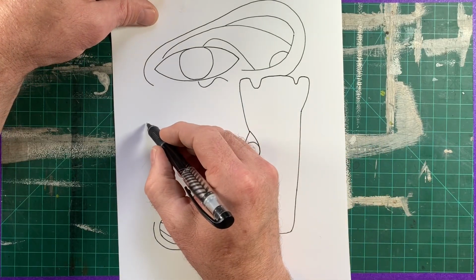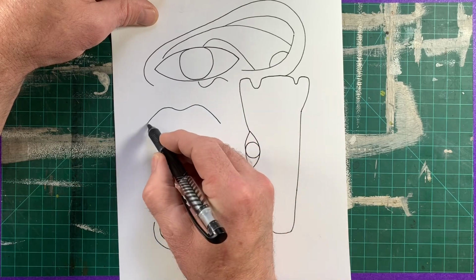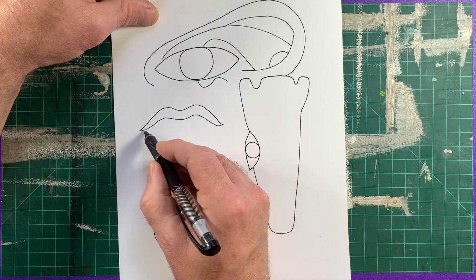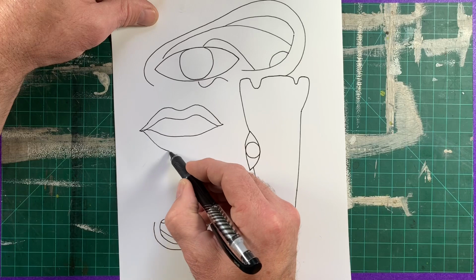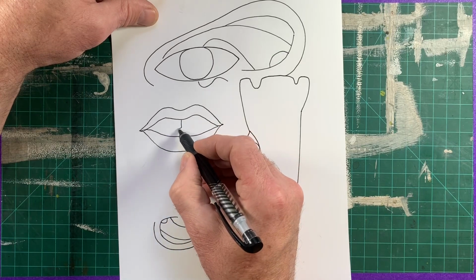Let's see, I need some lips, a mouth. Again, you don't have to do what I'm doing here. Make your own. Make your own sizes, your own placement of these items.